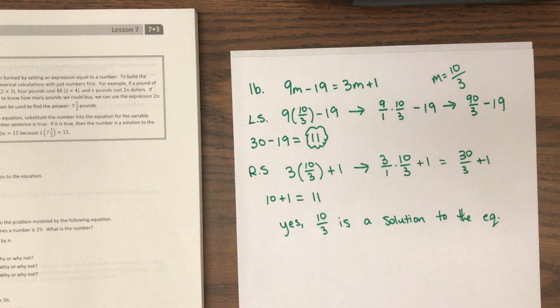Honestly, 10/3 is really the only solution to this equation, but some equations have more than one solution. Some equations have an infinite number of solutions. So sometimes it's best to just say a solution and not make any further claims than that and just move on.